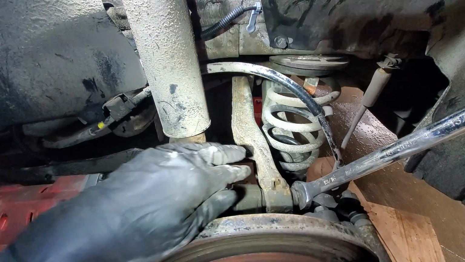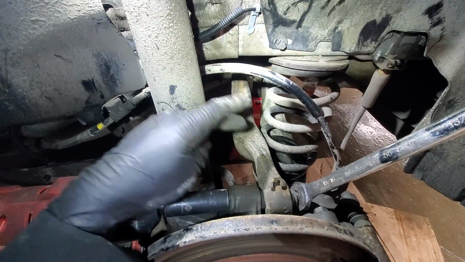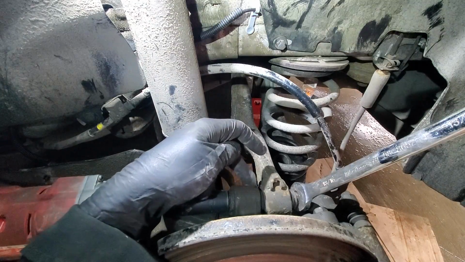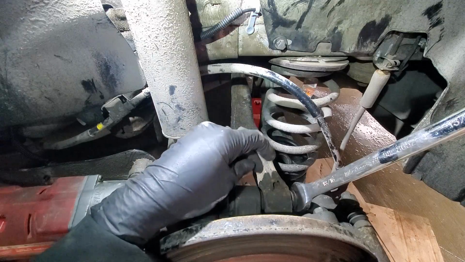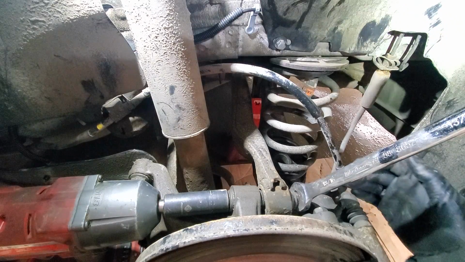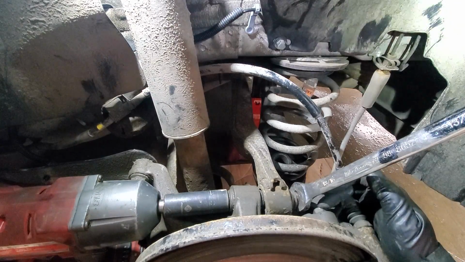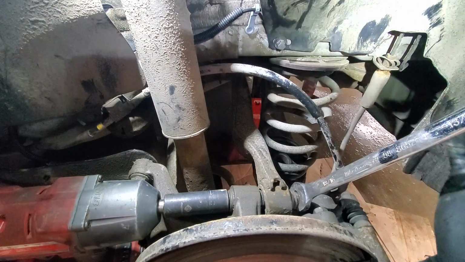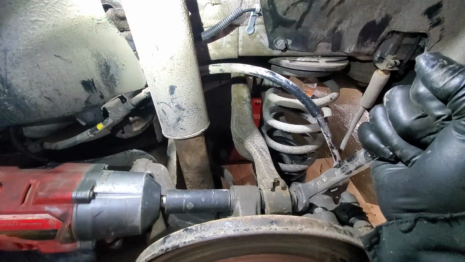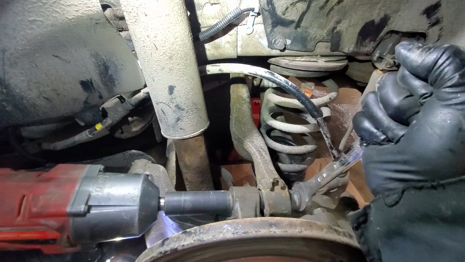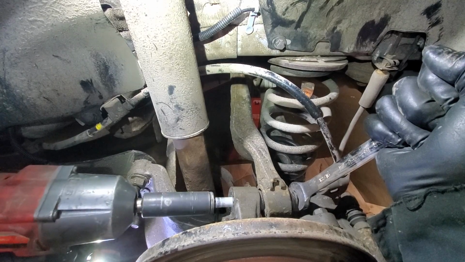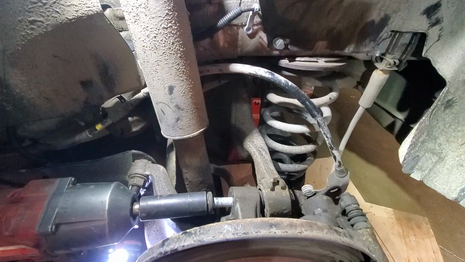Okay, next we'll need to remove this upper control arm, whatever it's called, for a few reasons. There is a bolt that holds the wheel hub to the knuckle, and also it's in the way of the caliper bracket bolt, which is weird, but it is what it is. So we'll just use a 21 mil socket, or otherwise 13/16, and we'll get that off. So the nut is off.